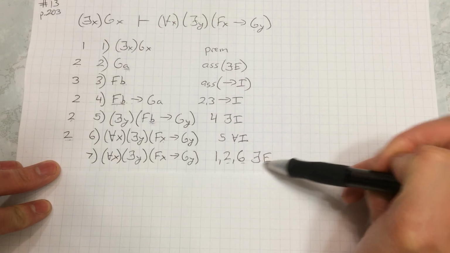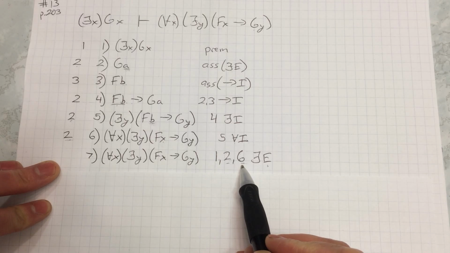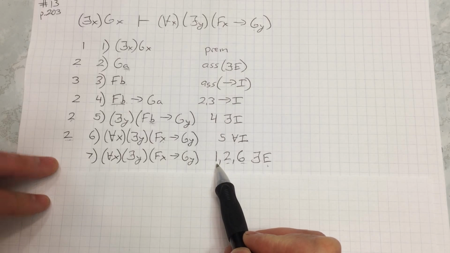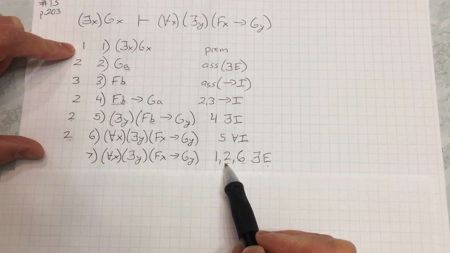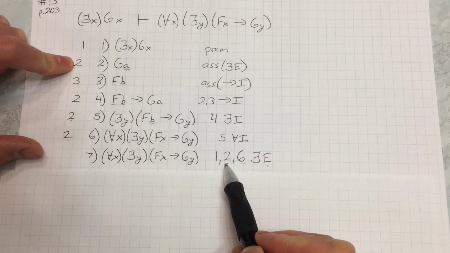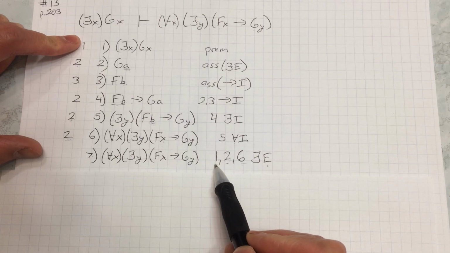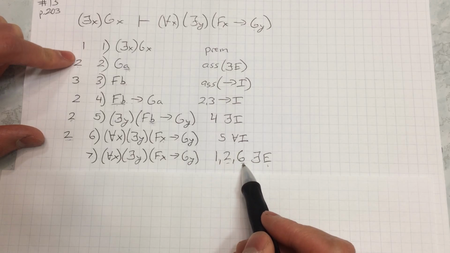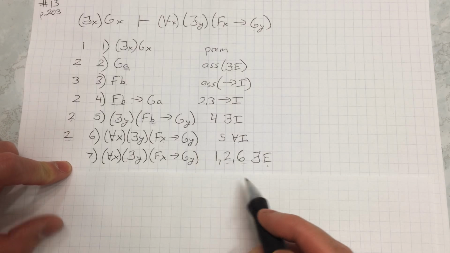So the way to use existential elimination, right, is we need three reference numbers. The first being the original existential sentence, the second being the assumption of an instance of that existential sentence, and lastly, the target formula with which we are repeating.